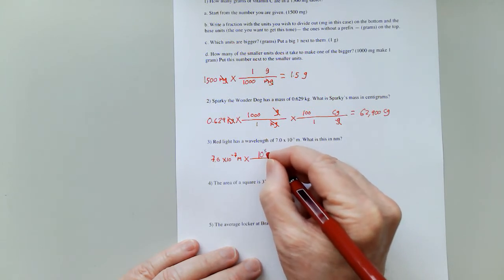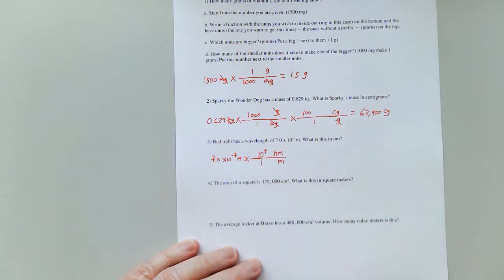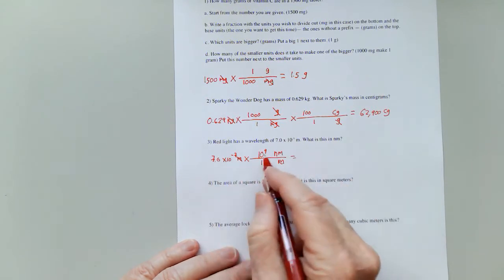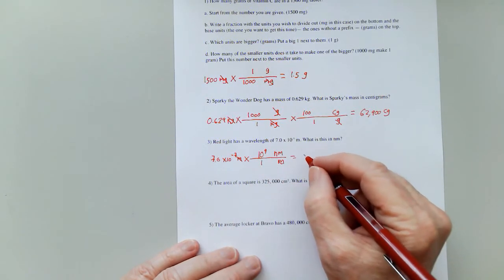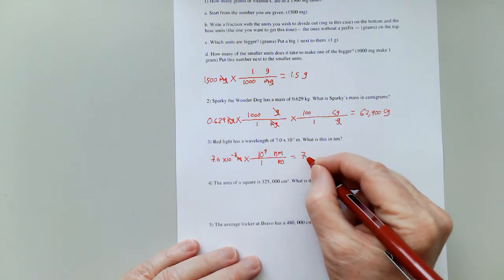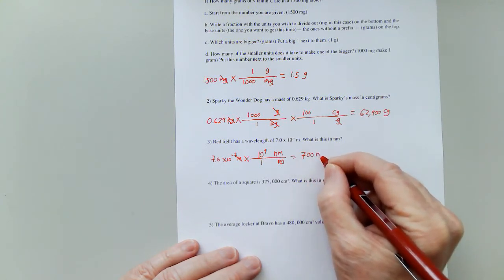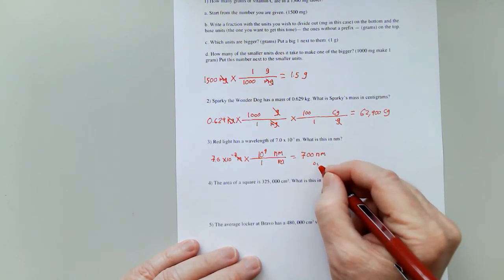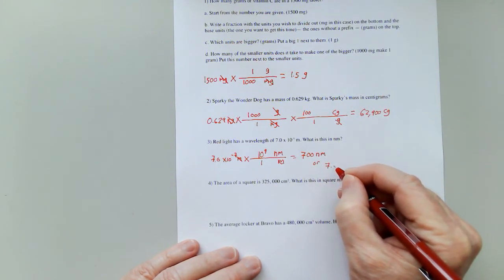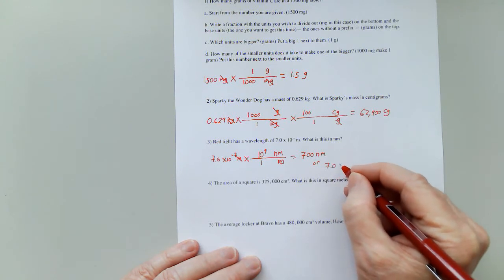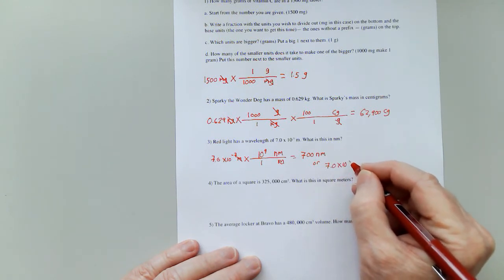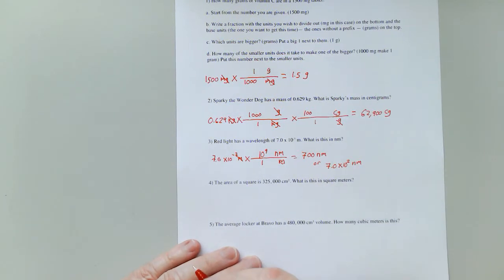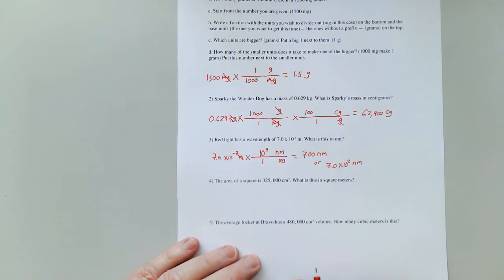There are 10 to the 9th nanometers in 1 meter. Meter cancels meters. I'm multiplying these together, and that comes out to be 700 nanometers. Or I might say it as 7.0 times 10 to the 2nd nanometers. Either way, it works out well.